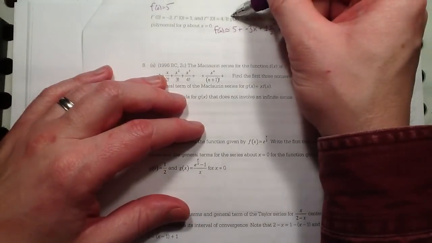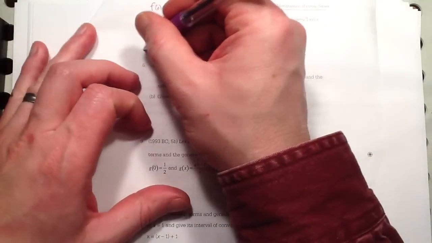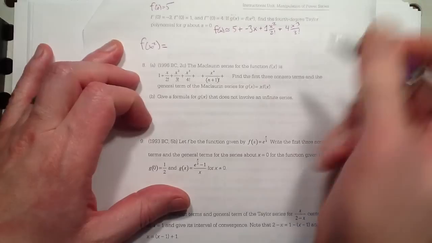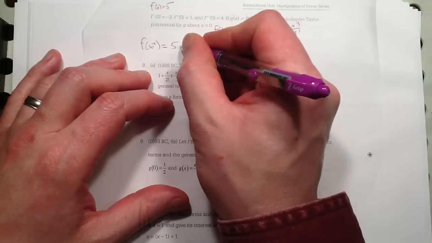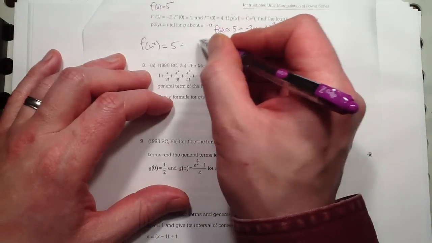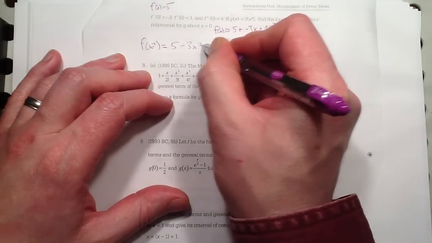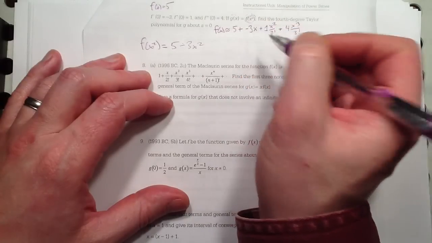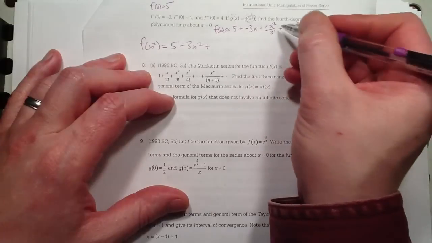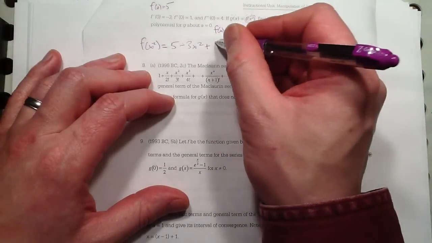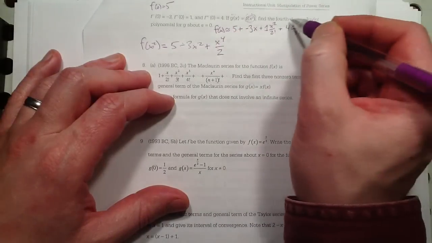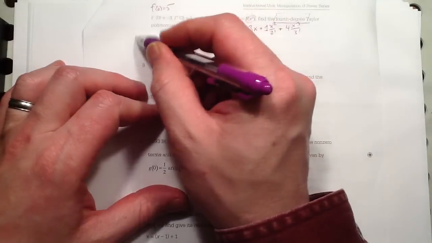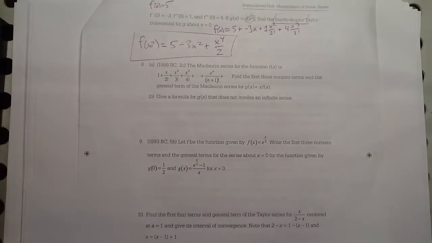Okay, now if g of x is equal to f of x squared, well, f of x squared is what you get when you plug in x squared for all the x's here. So that's 5, minus 3x squared. I'm plugging x squared in for all the x's. Plus, and then I'm plugging in x squared in here. X squared squared is x to the 4th over 2. And they only wanted the 4th degree polynomial. So that's it. Done. Hey, that took 2 minutes too. These are easier than the other ones.